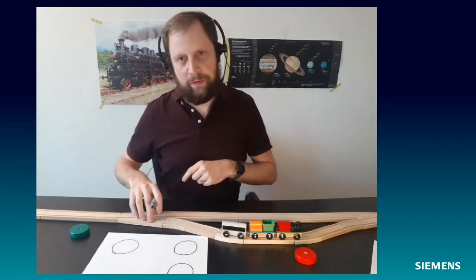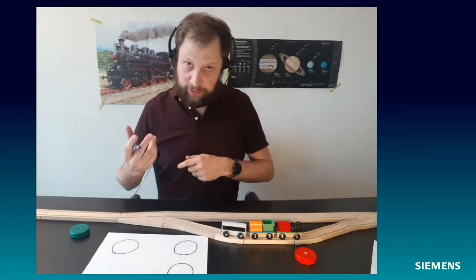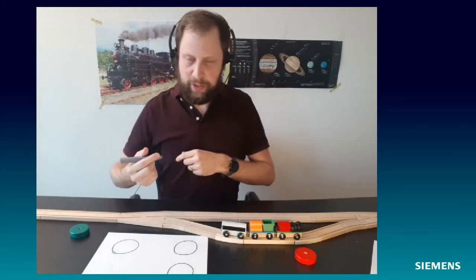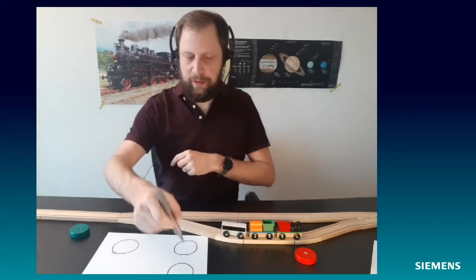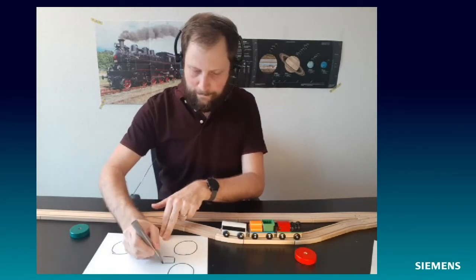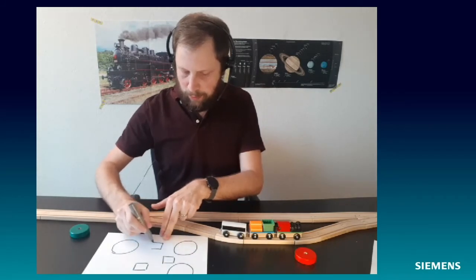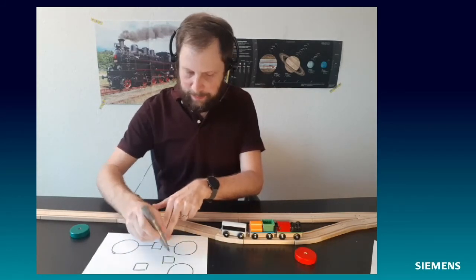Now the switch itself doesn't get a node. Essentially, it gets 3 different nodes which are called net relations. These net relations connect the net elements that you see here as circles. So we have 3 net relations which connect our net elements.